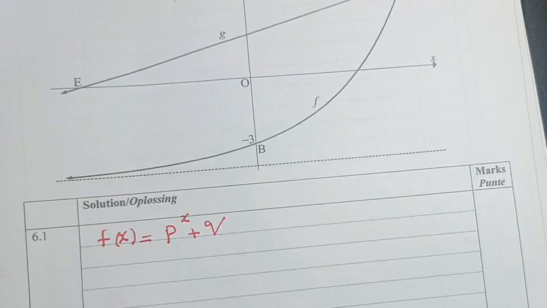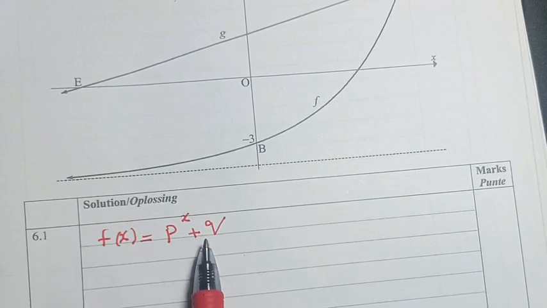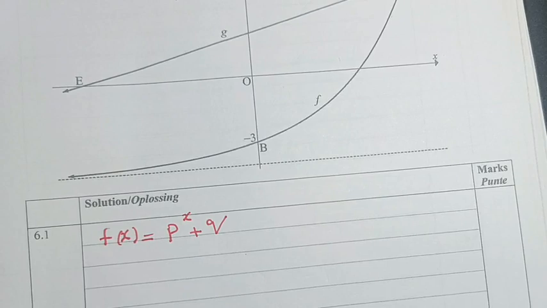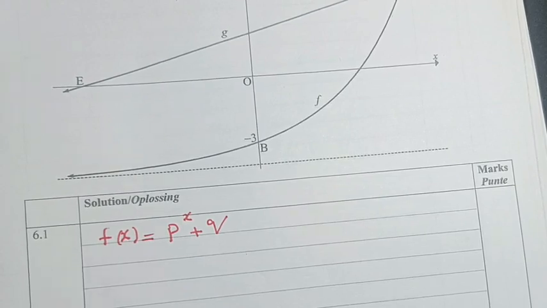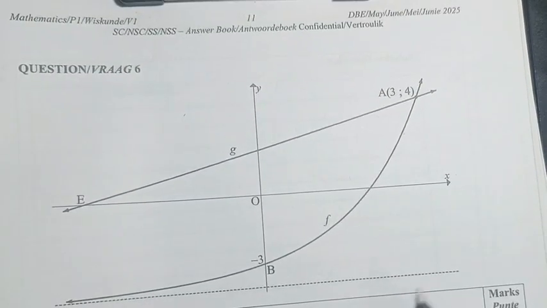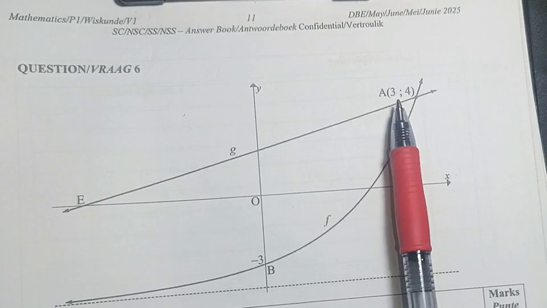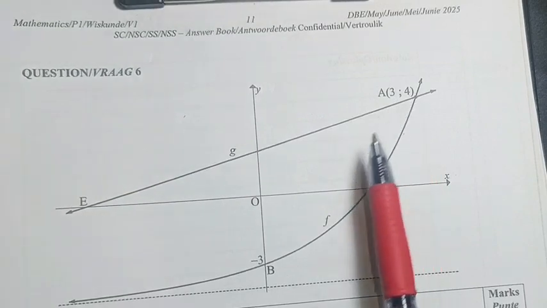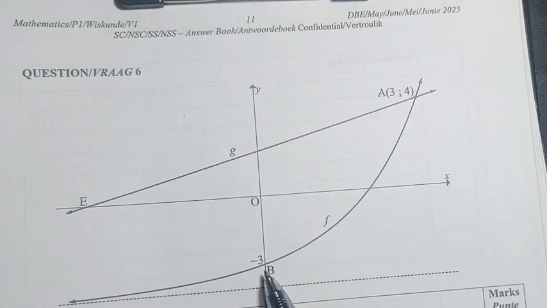Now we must remember f(x) = p^x + q. This is an exponential function. Have a look here. The point A is (3, 4) and the point B is x = 0, y = -3.